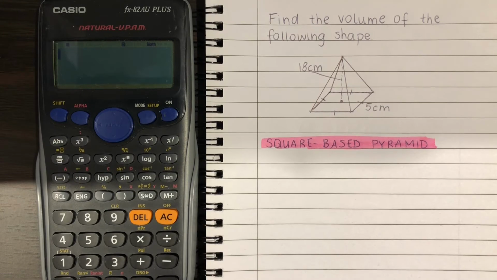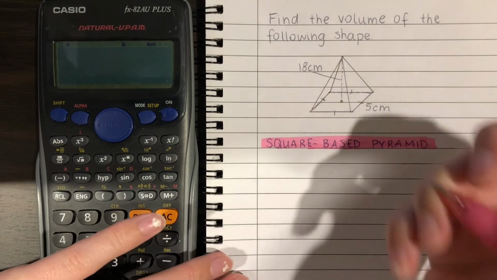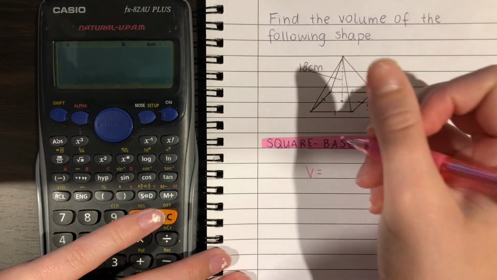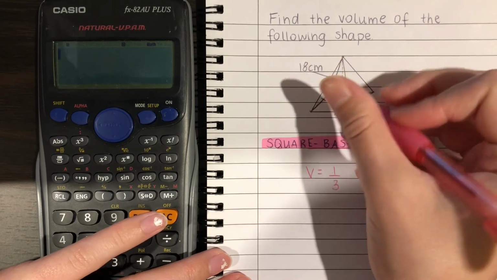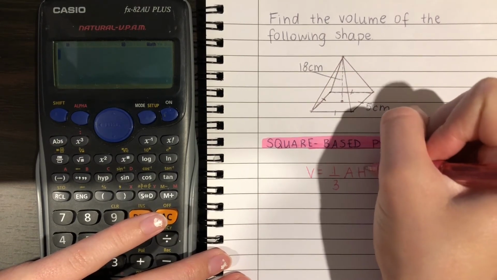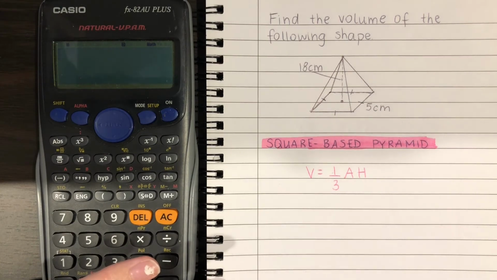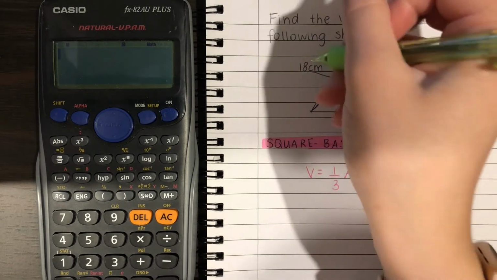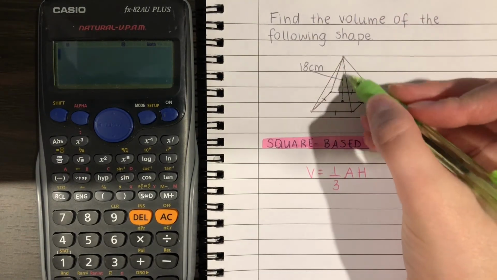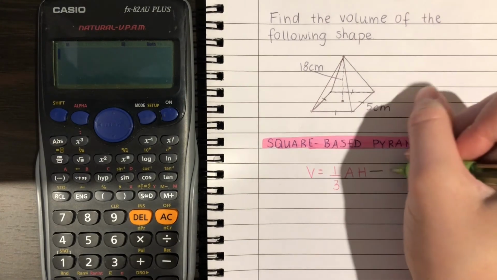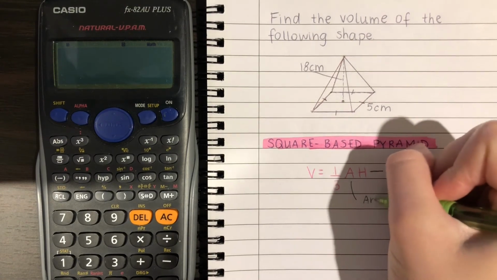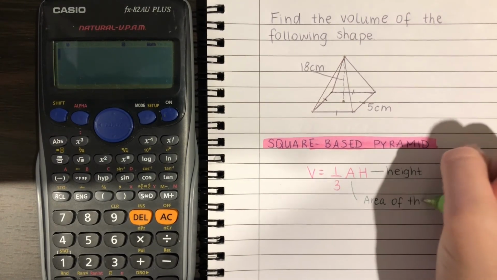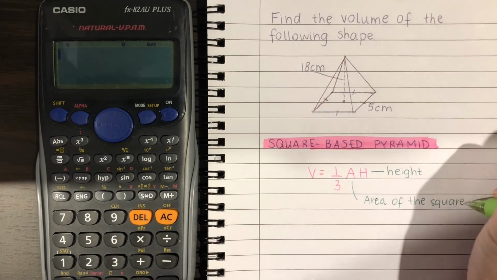So how do we find the volume of one of these? Well, the volume equals 1/3 times the area times the height. Now, the height is obviously how tall this pyramid is. And the area refers to the area of the square.